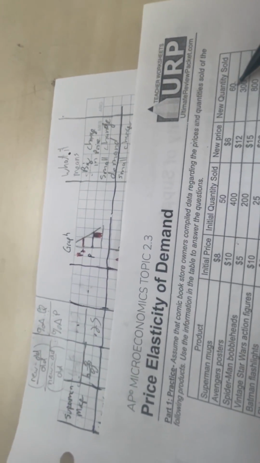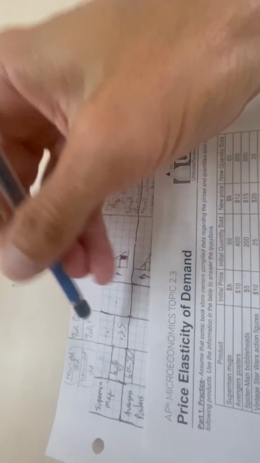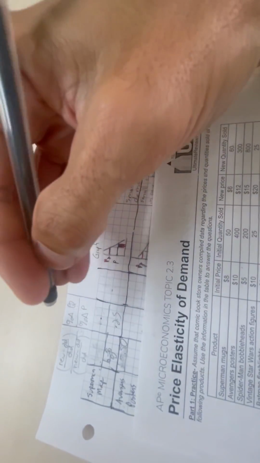So my new quantity is 60, minus 50, divided by old.